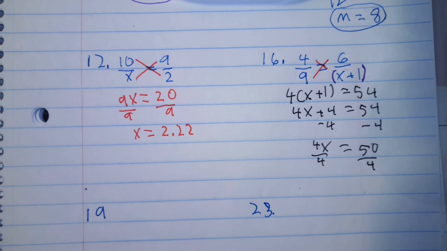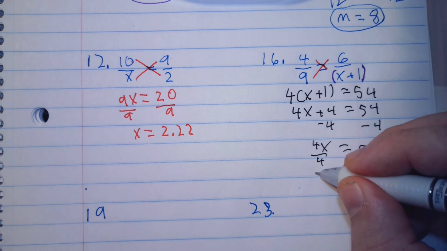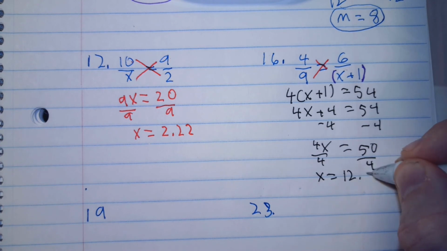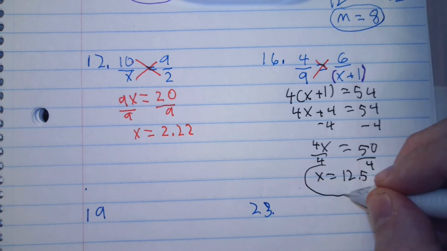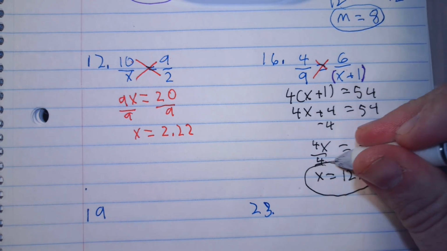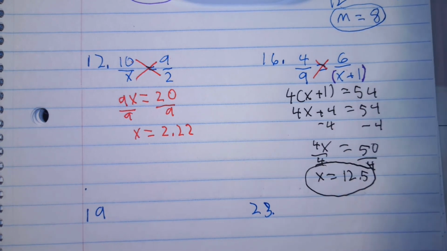and we are going to go ahead and get a fraction here, and it is going to be x equals 12.5. I do not have to round because it just works out. So if you don't have to round, you can leave it at 1 decimal, but we're going to round other proportions to 2 decimal places.